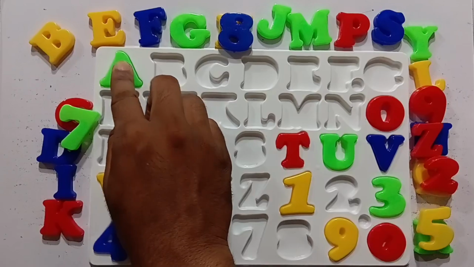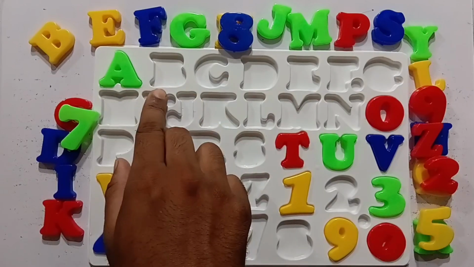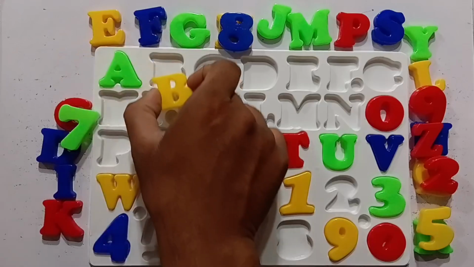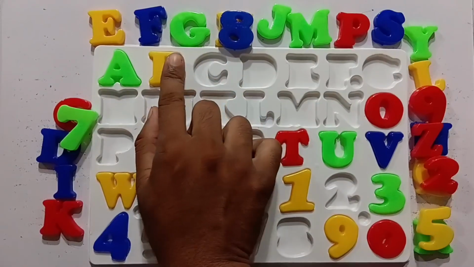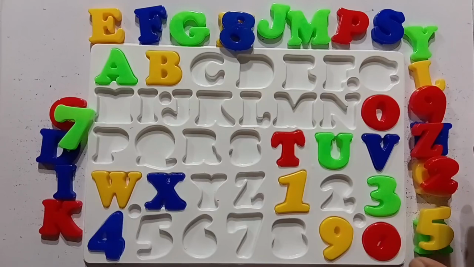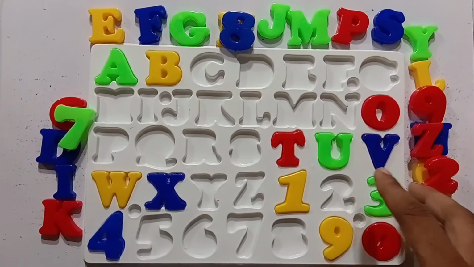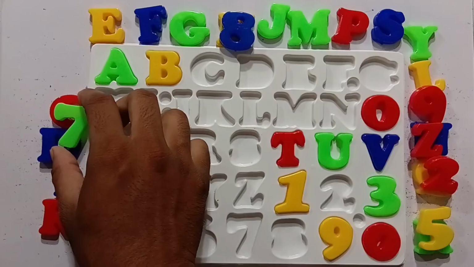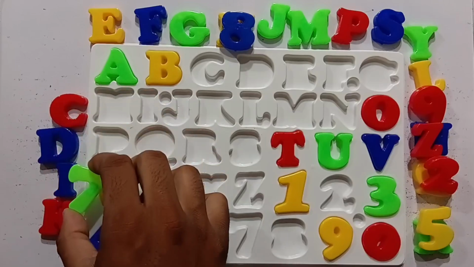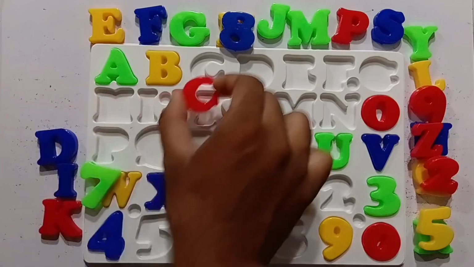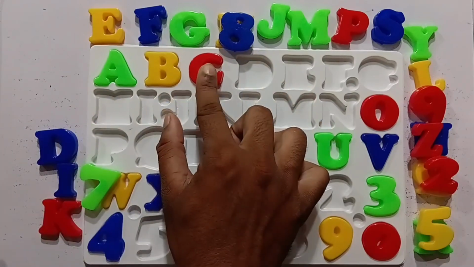Let's put it here. This is B. This is B. B is in yellow color. Let's put it here. Now find the C. Can you see? Can you see the C? Wow. This is C. So put C here.